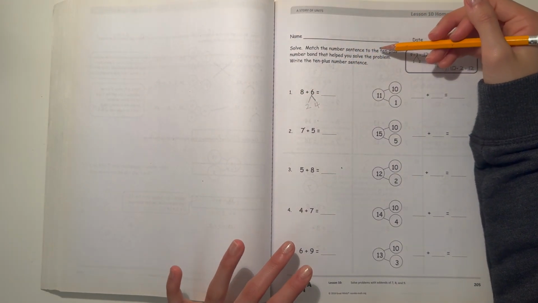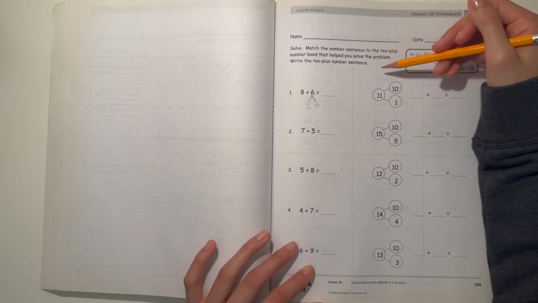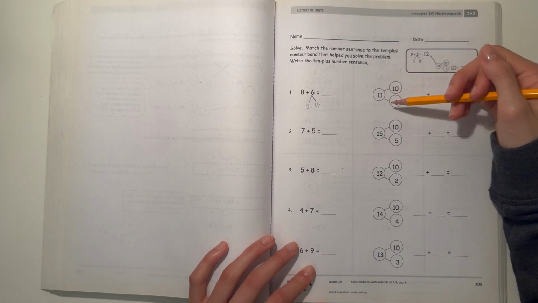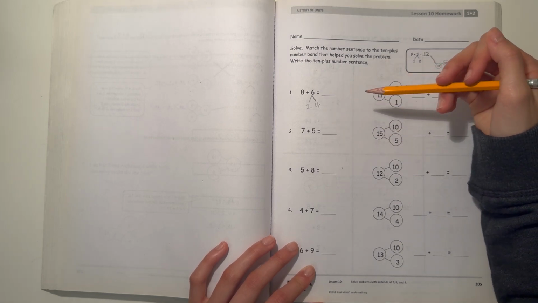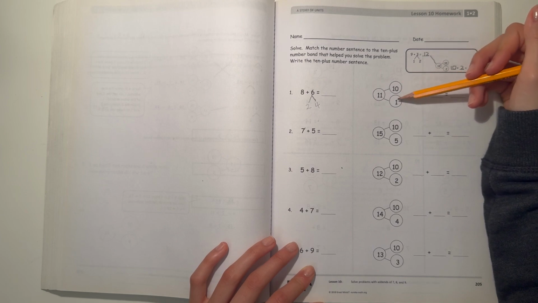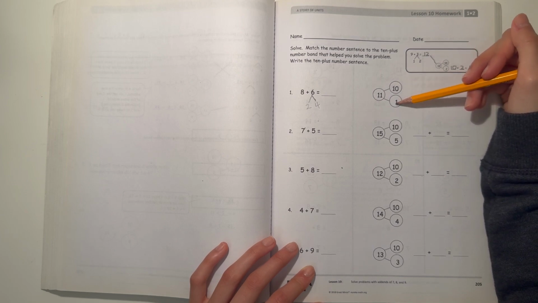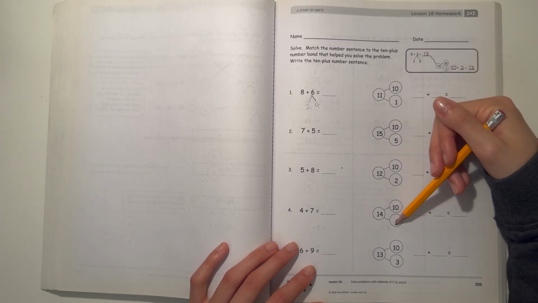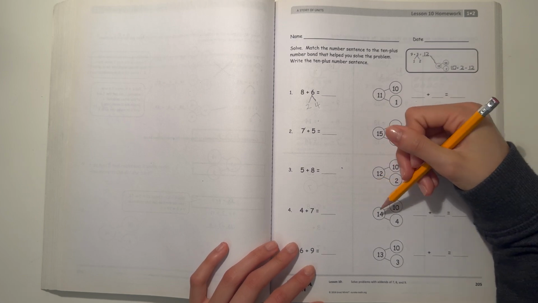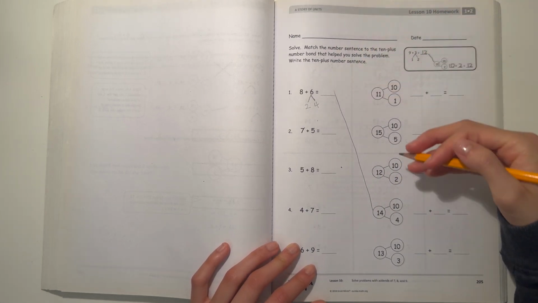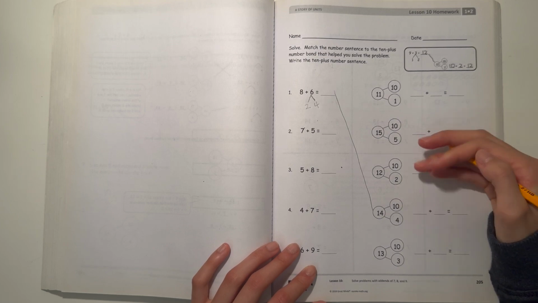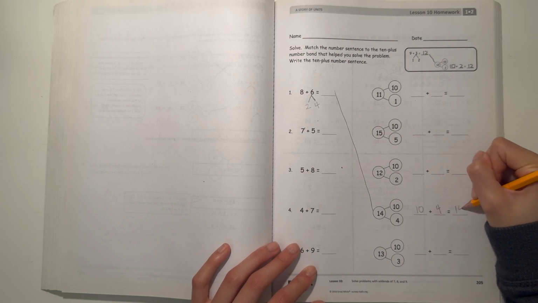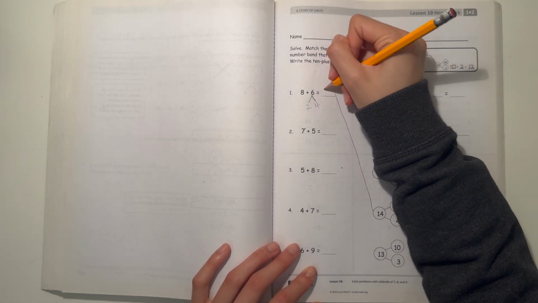So now we look for the number bond that helped us solve the problem. In this column of number bonds, we're trying to look for the number bond that represents 10 plus 4. So here, 10 and 1, which represents 10 plus 1. That's not what we're looking for. Here's 10 plus 5, 10 plus 2, 10 plus 4. So this one matches, so we connect these together. And now we write out our sentence. So 10 plus 4 equals 14, which means 8 plus 6 equals 14.